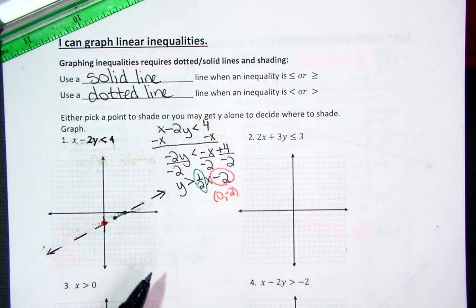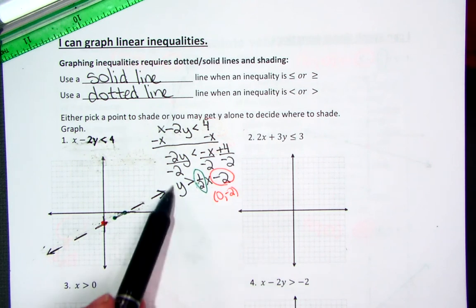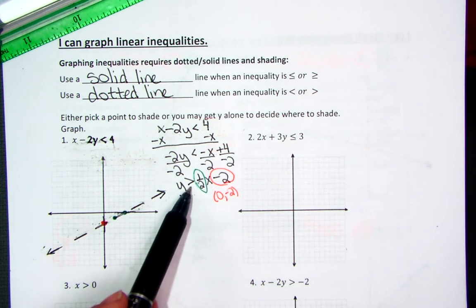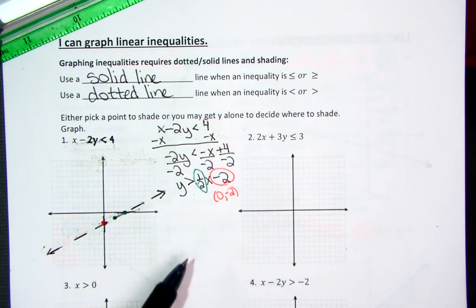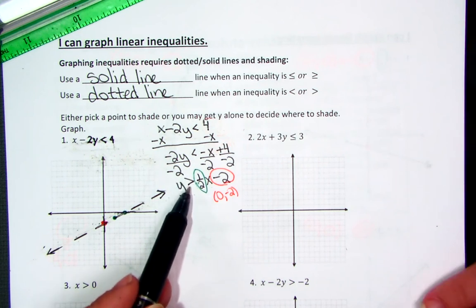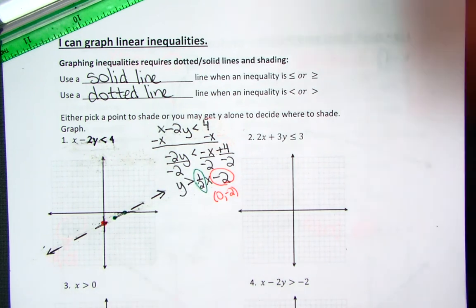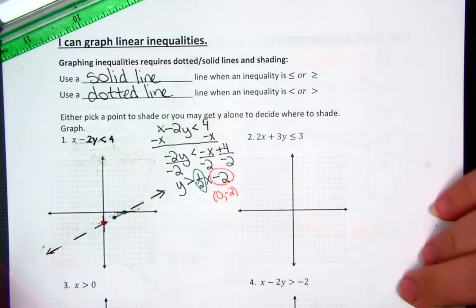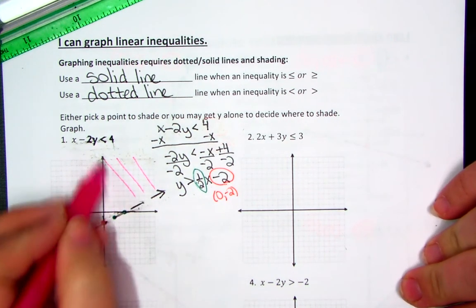If you don't want to pick a point, since Y is by itself and on the left side, you can read the inequality to decide where to shade. Y is greater than. That's a greater than symbol. That means that the shading will happen on top of the line, where the Y's are getting greater than.